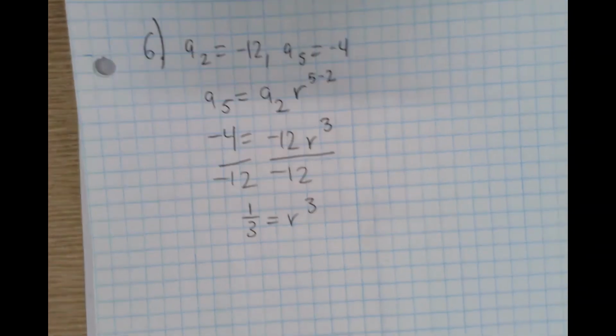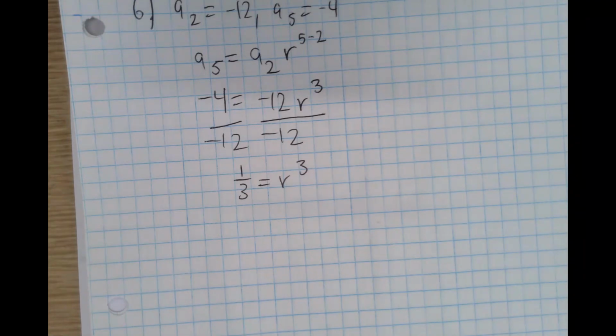And then how do we get rid of this cube exponent? Does anyone remember? Anyone remember how to get rid of this cube exponent?